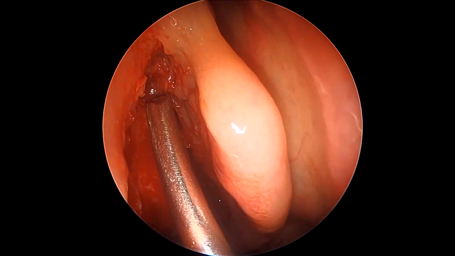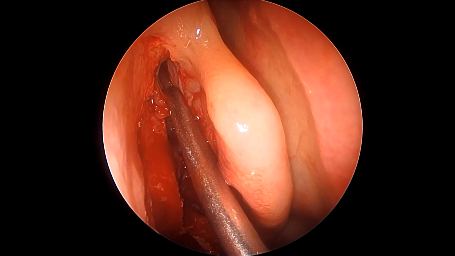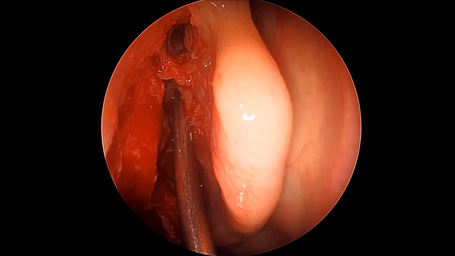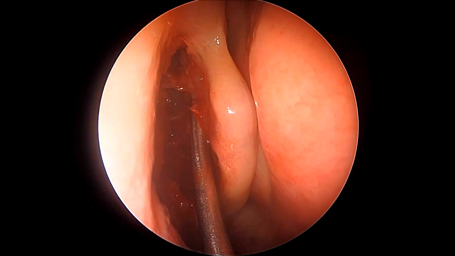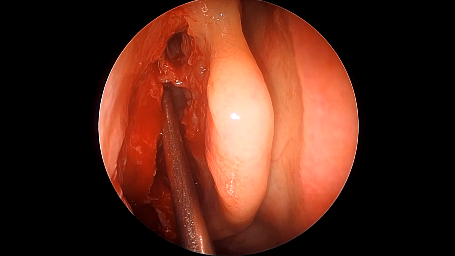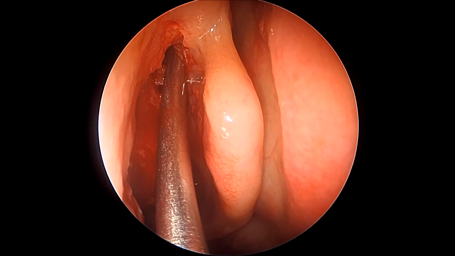This again is the region of the cells of the frontal recess. Could be type 1, 2, 3 configuration, and which has to be broken using cell-by-cell dissection, either using a straight curette or a suction curette.